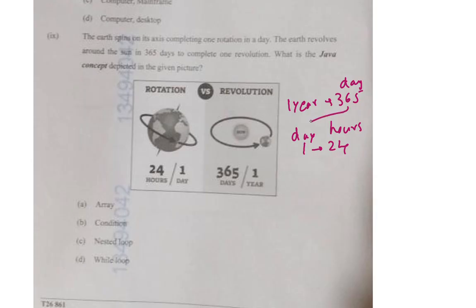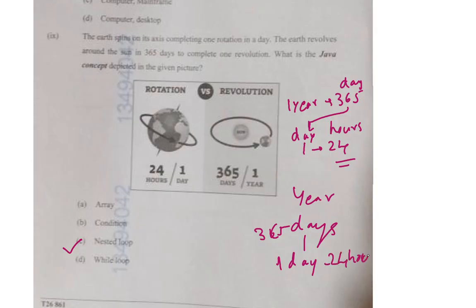So in these 365 days, one day will have 24 hours. So what kind of loop is it? It is a nested loop. Got it? You have year, in year you will have 365 days, and one day will have 24 hours. So this is an example of a nested loop.